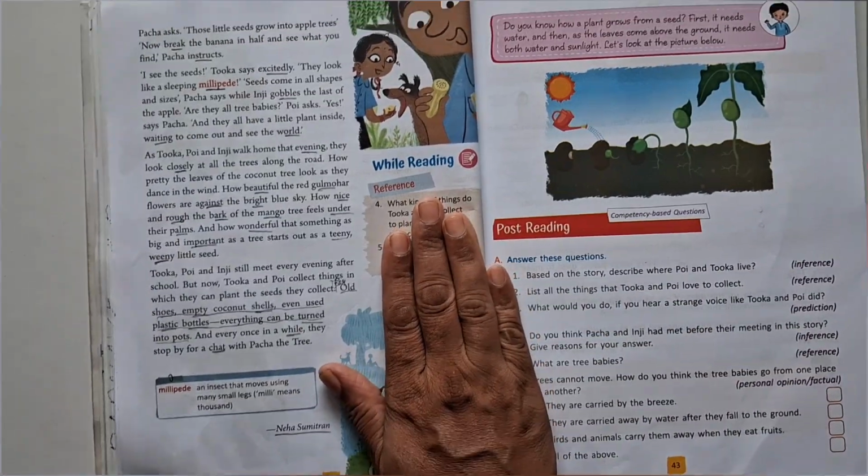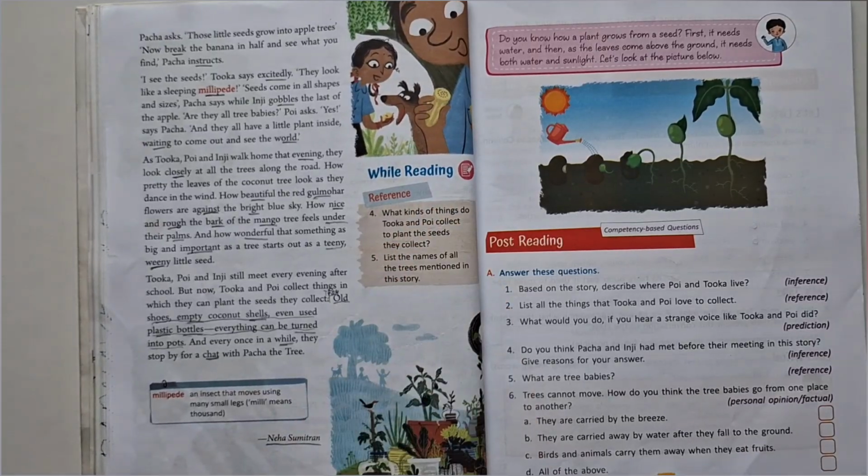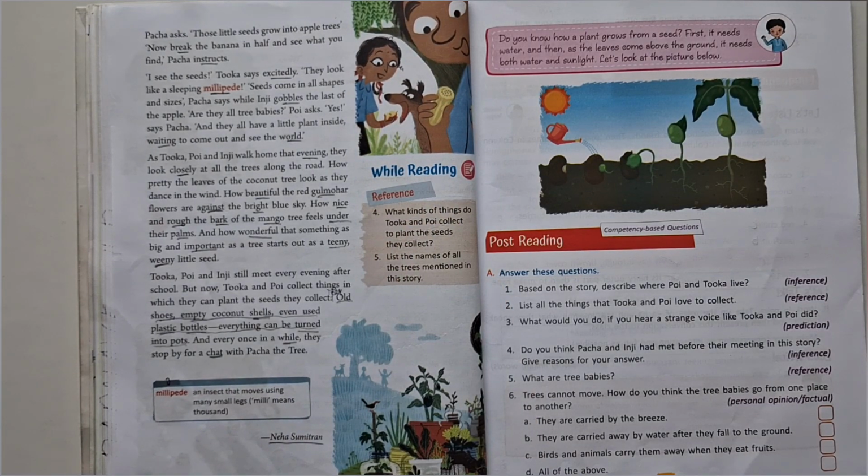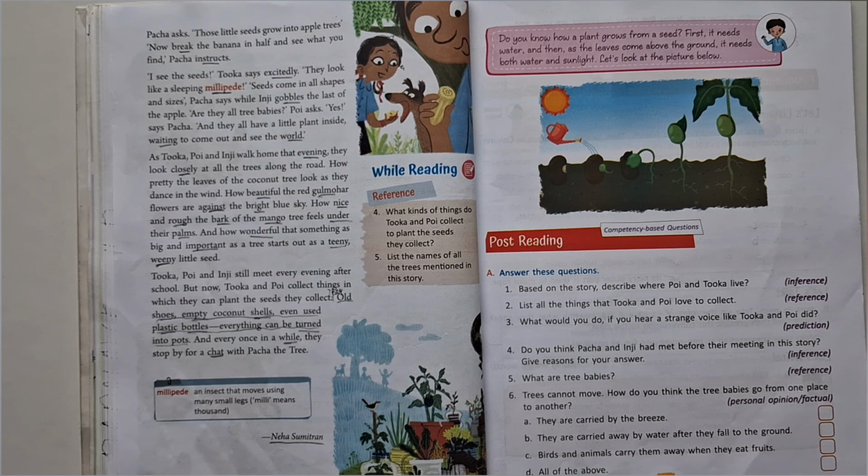Pacha asked, "Those little seeds grow into apple trees. Now break the banana in half and see what you find." Pacha instructed. "I see the seeds," Toka says excitedly. "They look like a sleeping millipede." "Seeds come in all shapes and sizes," Pacha says, while Inji gobbles the last of the apple.